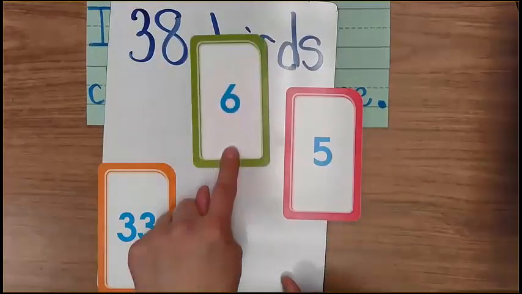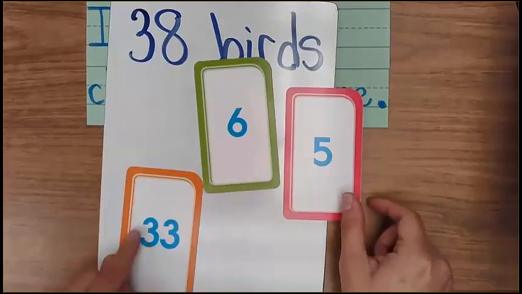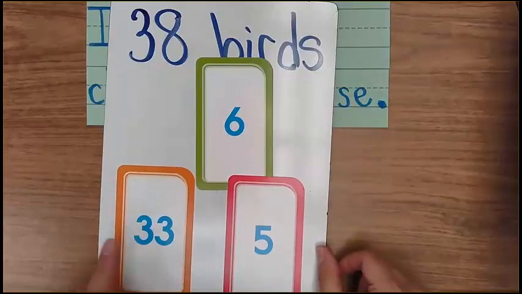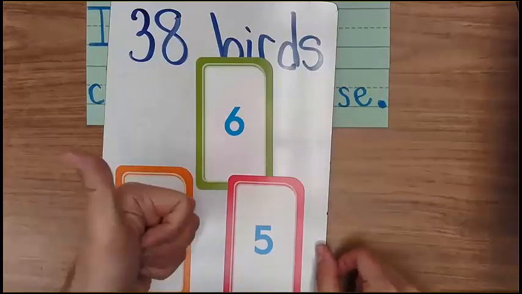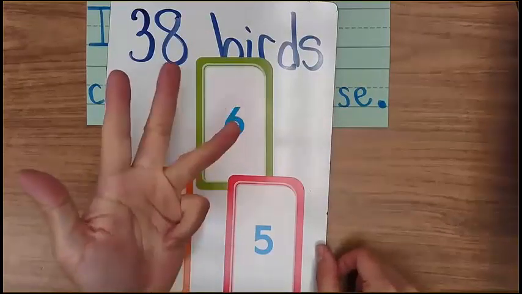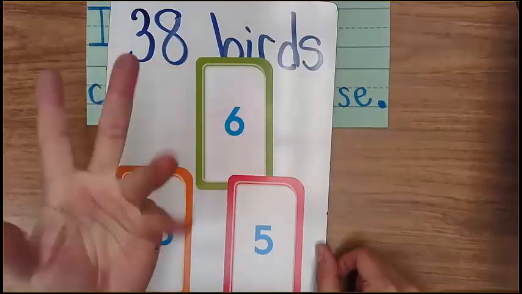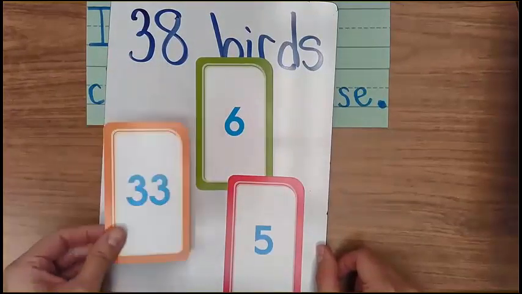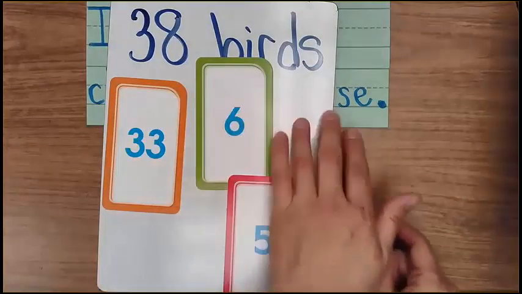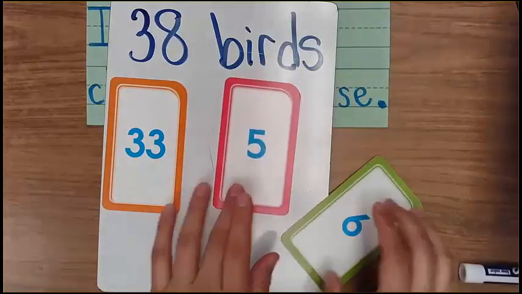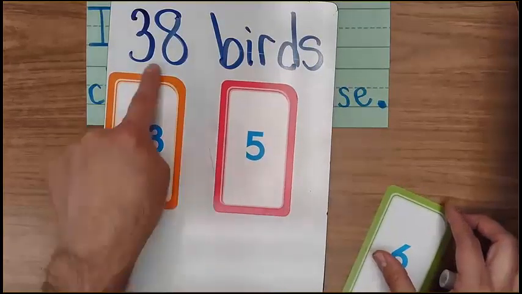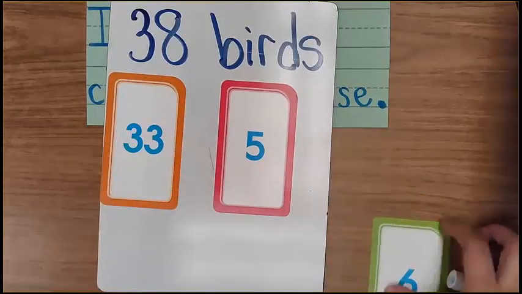So I'm going to have to revise. So I think maybe she saw the orange birds and the red birds. So let's see. Let's count on: 33, 34, 35, 36, 37, 38. So yeah, she must have seen 33 orange birds and 5 red birds, because if we say 33 plus 5, that makes 38.